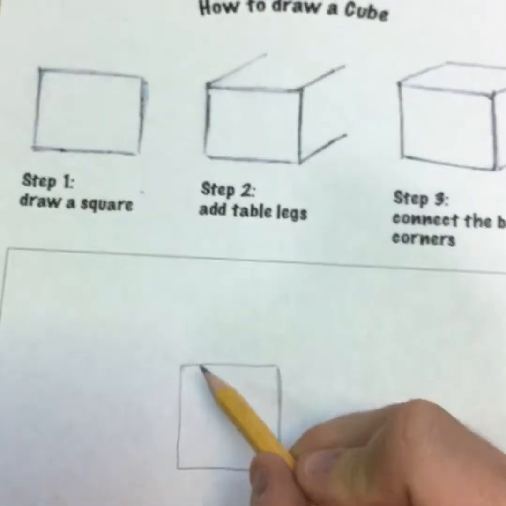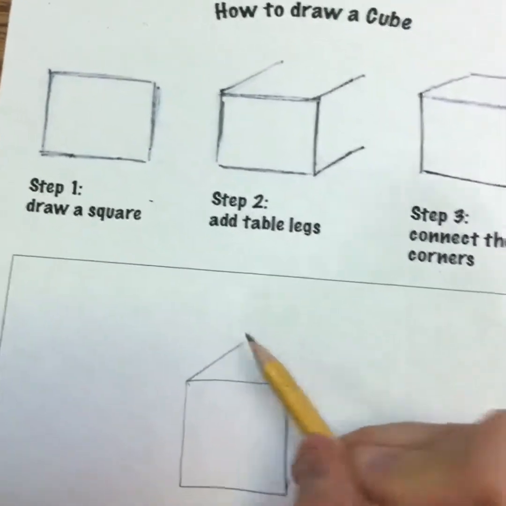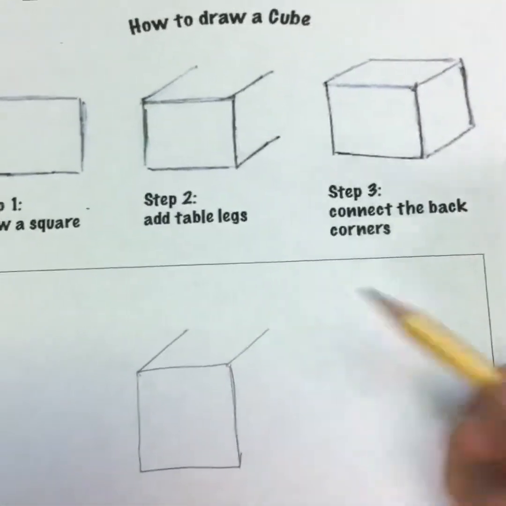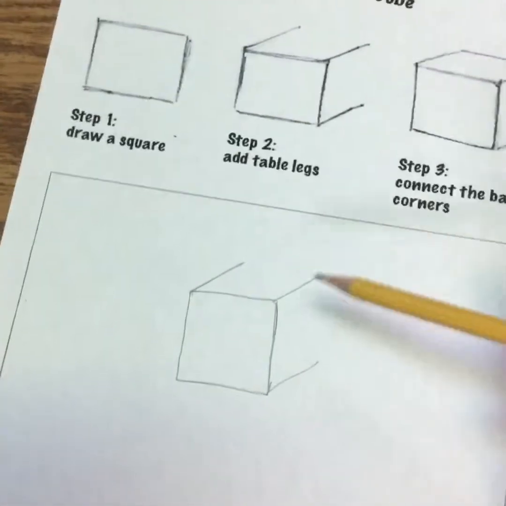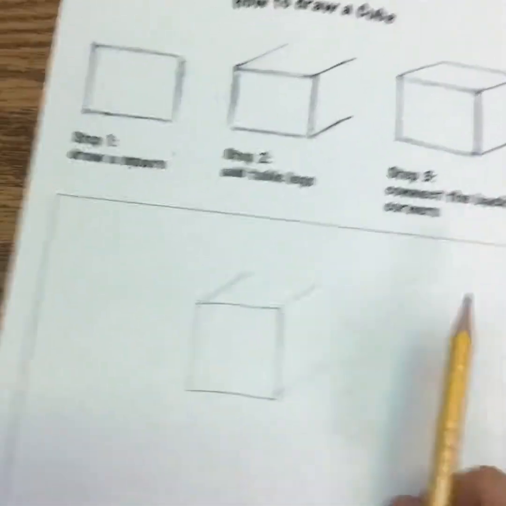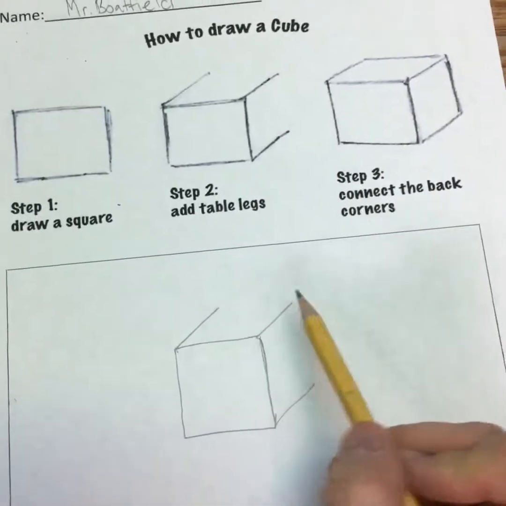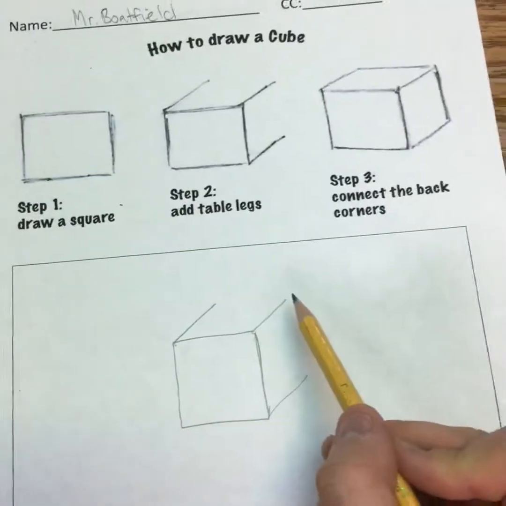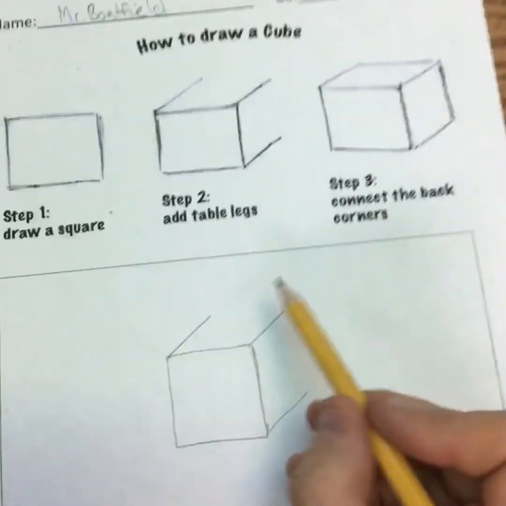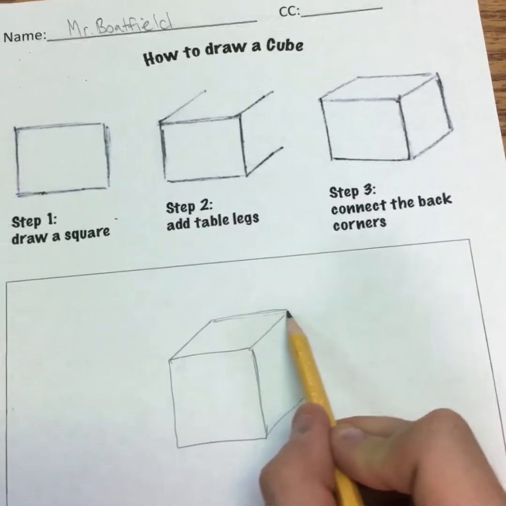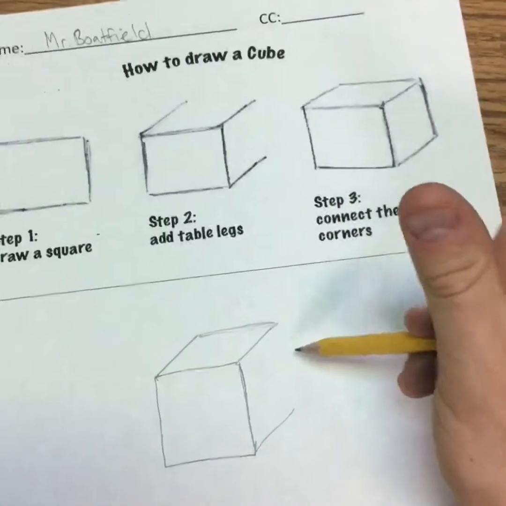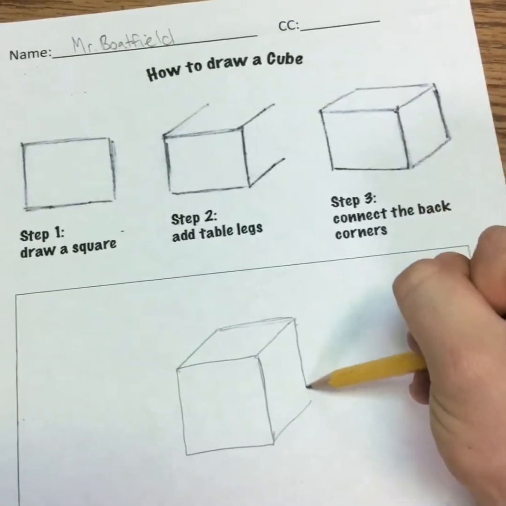So I'm gonna go ahead and copy that. I'm just gonna draw some diagonal lines, little arms or legs, and it does kind of look like a table that's been pushed over. Now what I'm gonna do is I'm gonna connect those two lines. So I just need a horizontal line and a vertical line. That's it. I don't need to erase anything. So one horizontal line, try to meet the corner. You can extend it out a little bit. And then one vertical line.